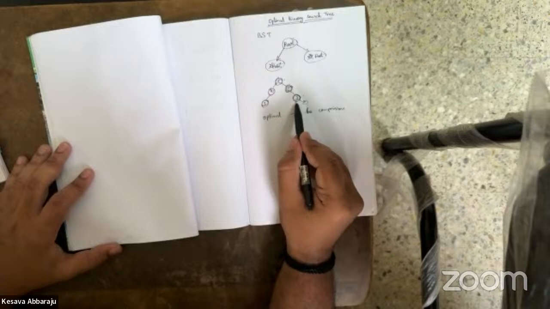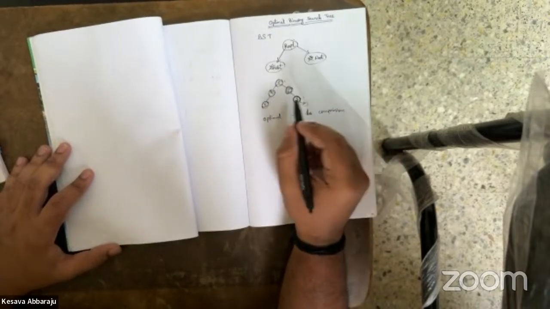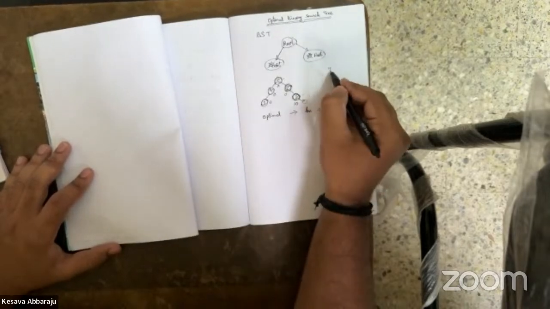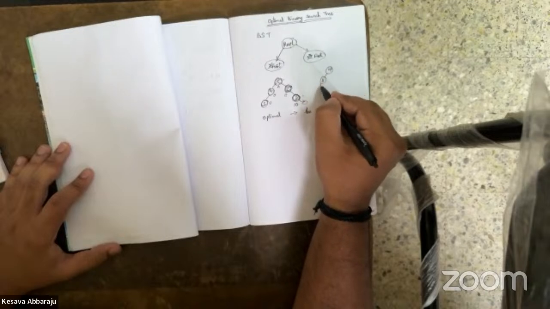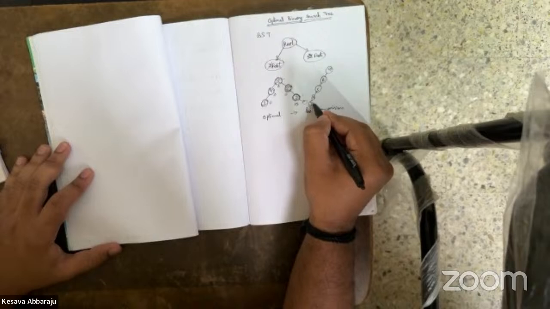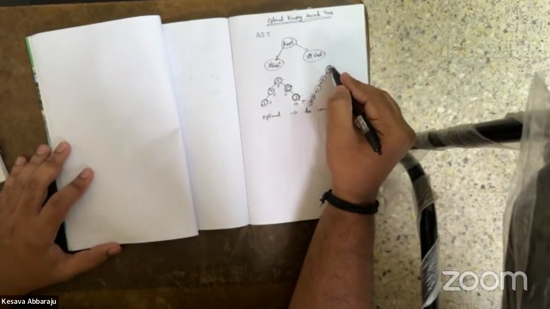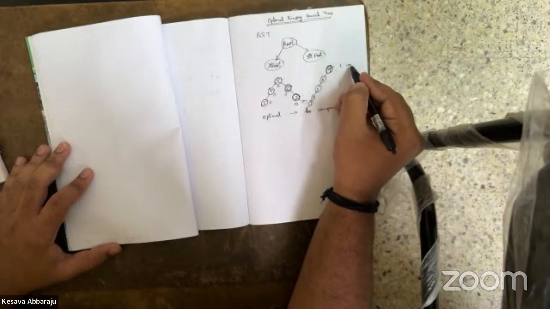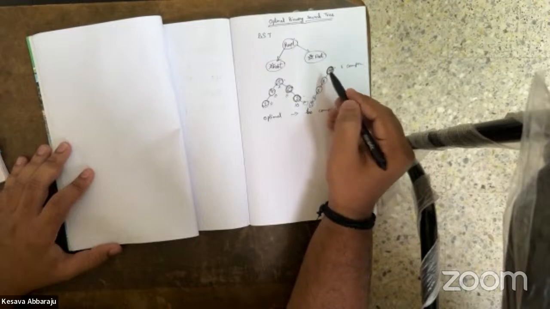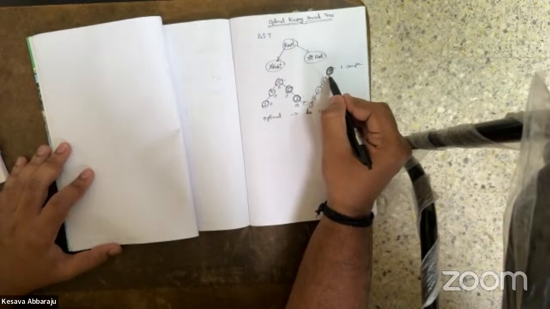If the frequency of searching the element 7 is 10, and I don't search any of the other elements, then this tree, this is also a BST, right? With the same elements. But every time I'm searching for the element 7 only, then this will be optimal because with one comparison, I can directly find the element that I'm searching for.